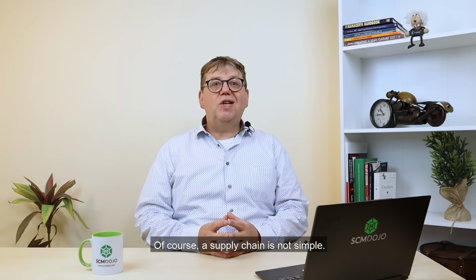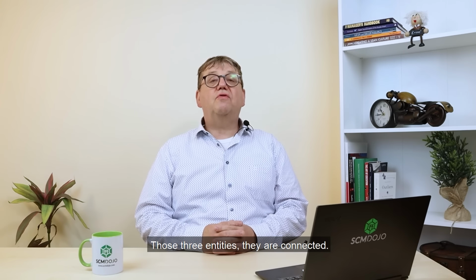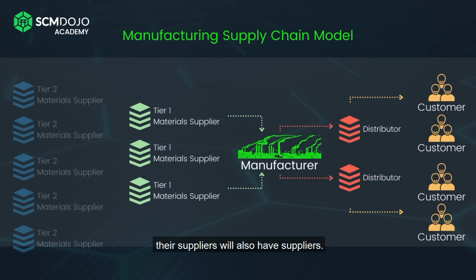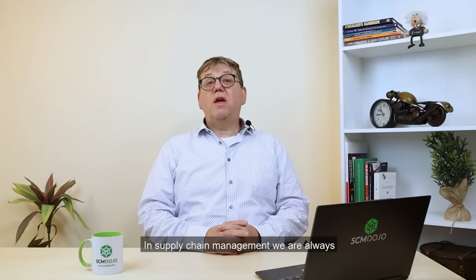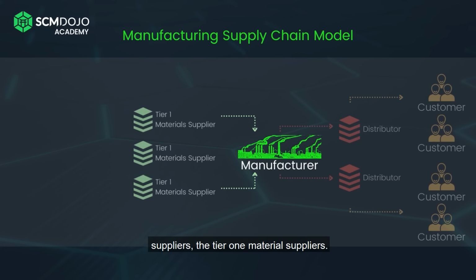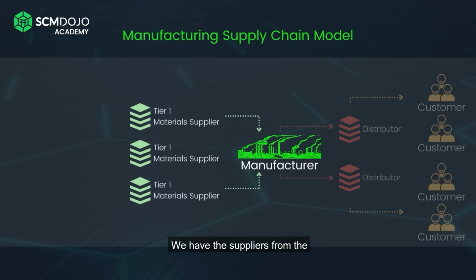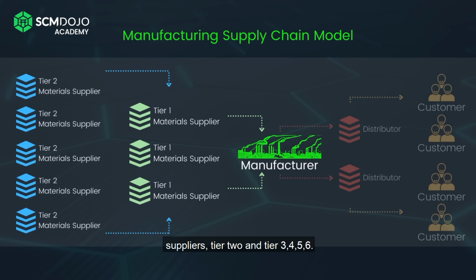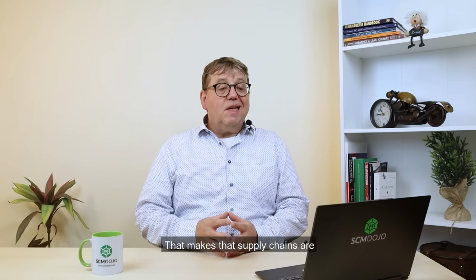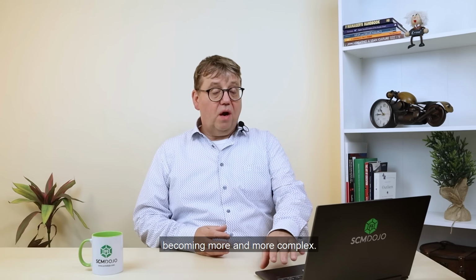Of course, a supply chain is not simply those three entities. They are connected. So we have more customers, in between we have distribution elements, there are maybe more manufacturers, and those manufacturers will have suppliers, and their suppliers will also have suppliers. In supply chain management, we are always identifying, let's say, the first level of suppliers, the tier 1 material suppliers. We have the suppliers of the suppliers, tier 2 and tier 3, 4, 5, 6, as long as you want to go on. That makes supply chains become more and more complex.